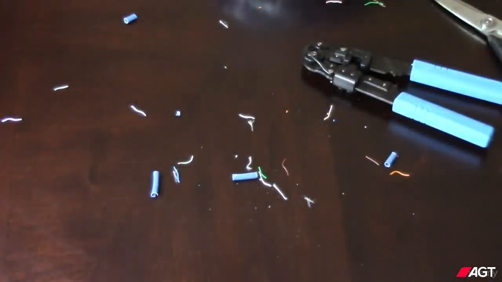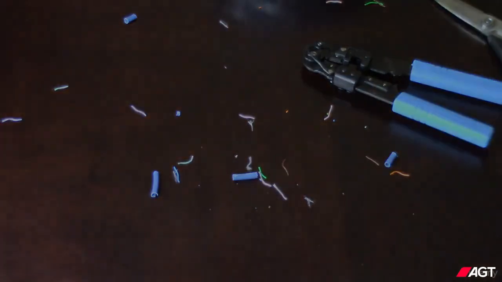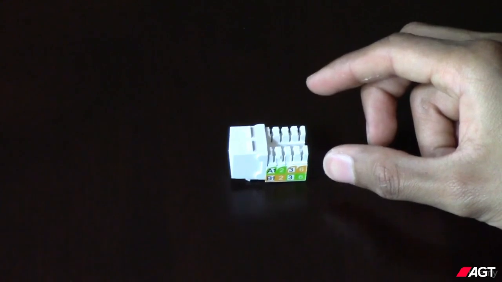So now that we've learned how to create connectors and male-to-male Ethernet cords, let's take a look at jacks. So now let's get to our jacks, the female end of the RJ45 socket.